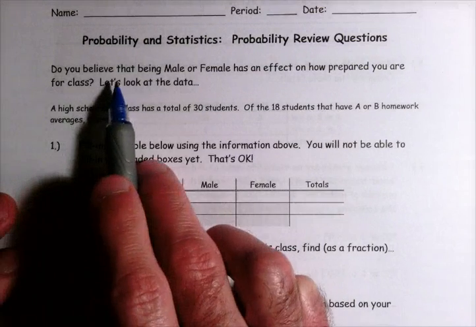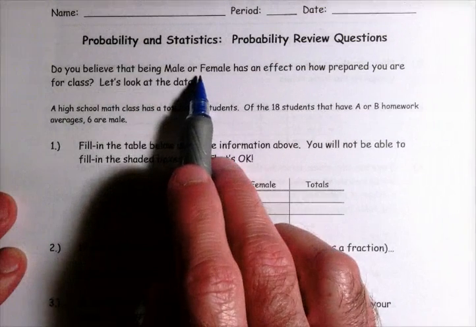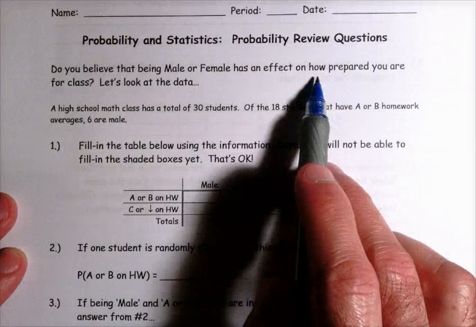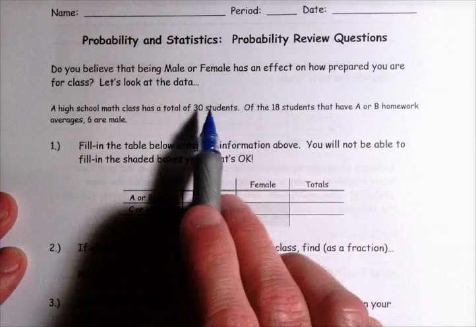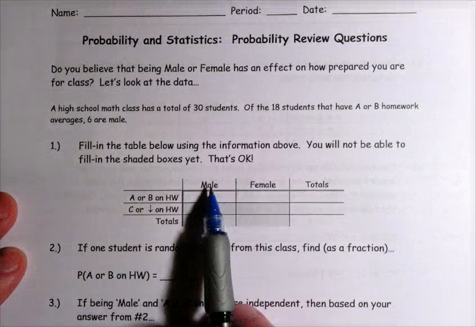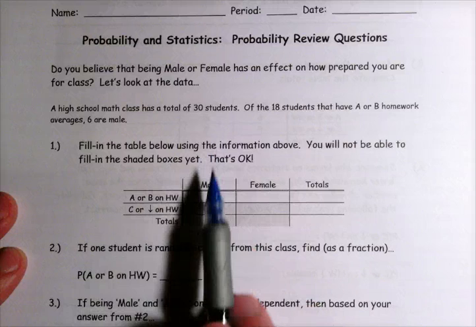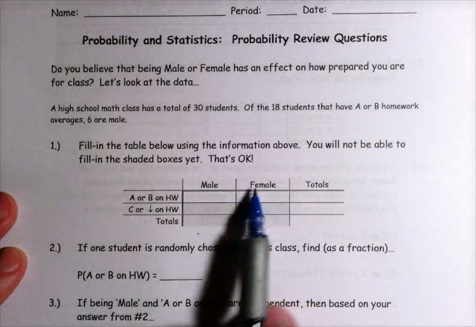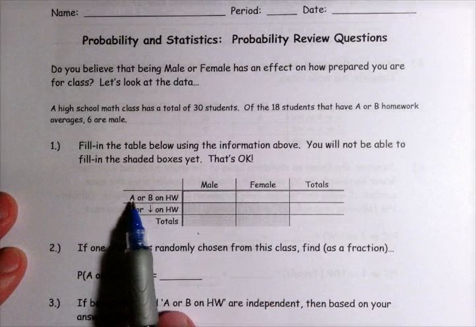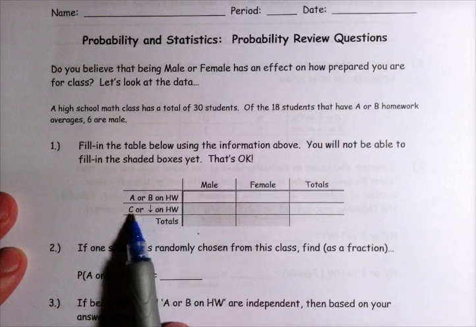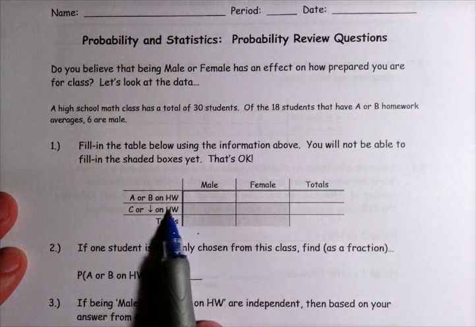Do you believe that being male or female, does gender have an effect on how prepared you are for class? Here's how we're going to look at these data. We're going to classify our subjects, a total of 30 students, as to their gender, and as to whether or not they have an A or B homework average, or a C or lower homework average.